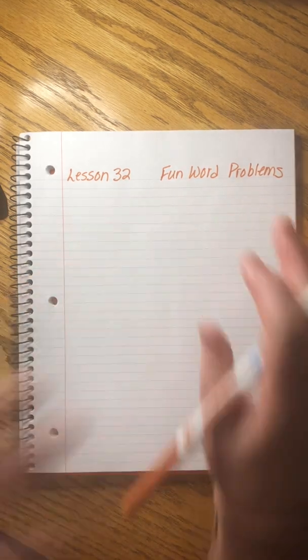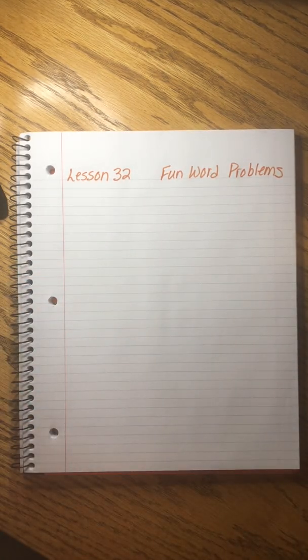Saxon Algebra 1, Lesson 32. I promised you fun word problems, and here they come. Now, I just have to show you. It's official. It's in the book.